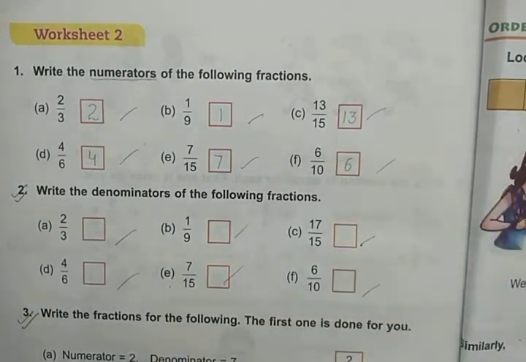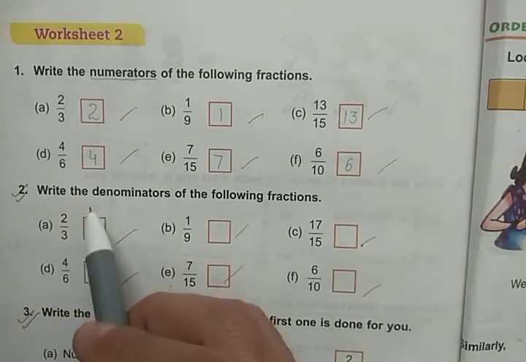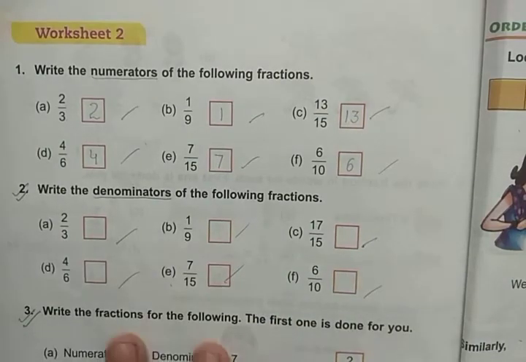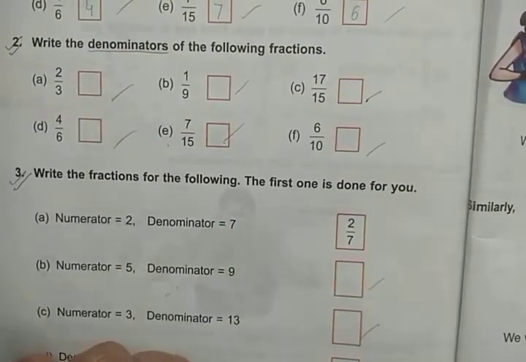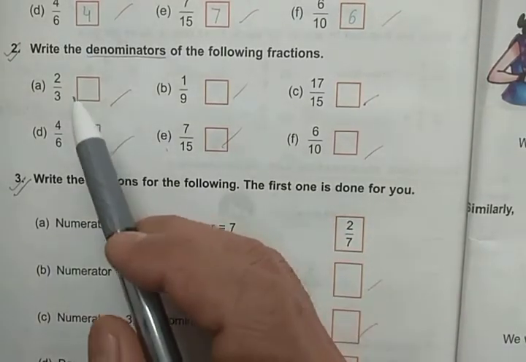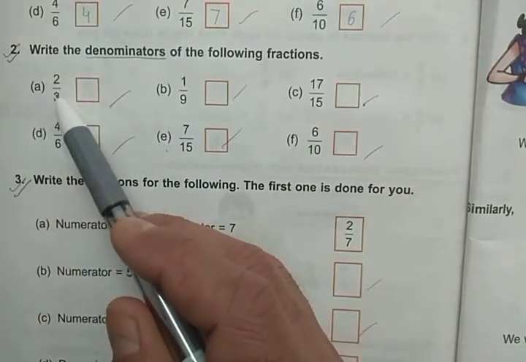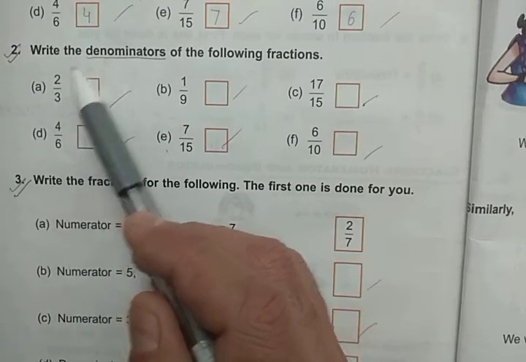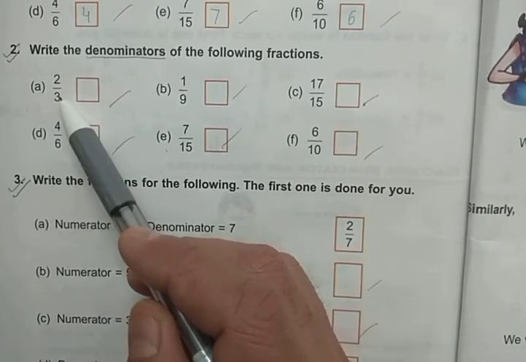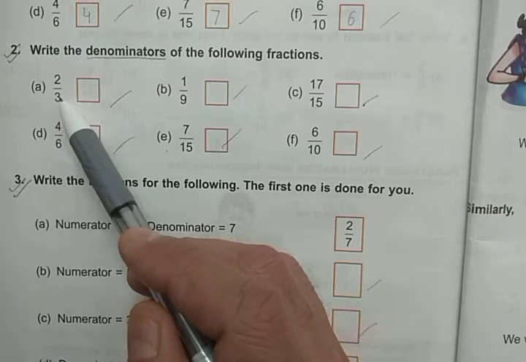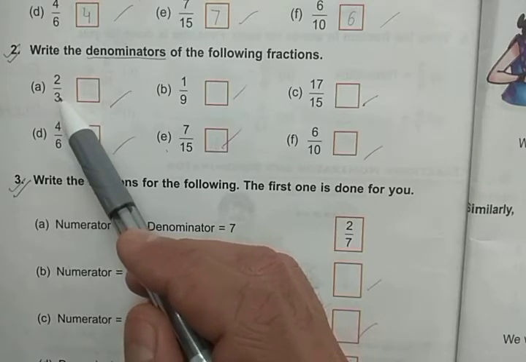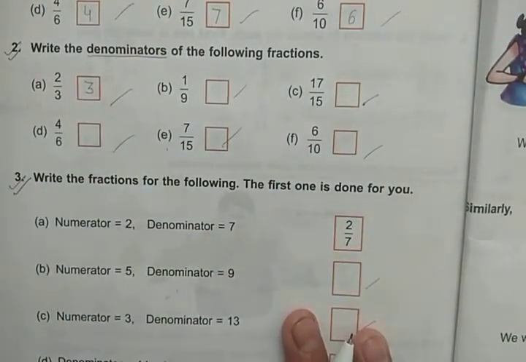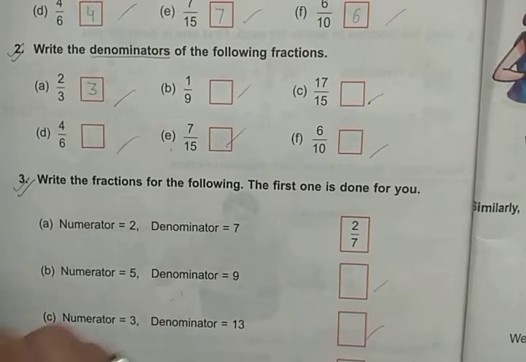Very easy. Next question, write the denominators. What we have to write is denominators of the following fractions. So we can easily write the denominator. The first one is 2 upon 3. Here the upper number is called numerator, but here we have to write the denominator. So denominator, lower number is our denominator. So here 3 is the denominator. So read the question carefully, whether we have to write the numerator or denominator.